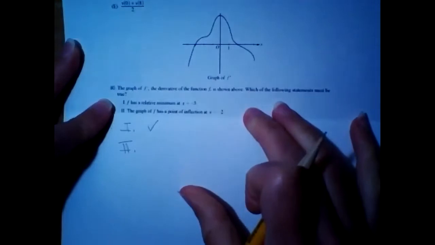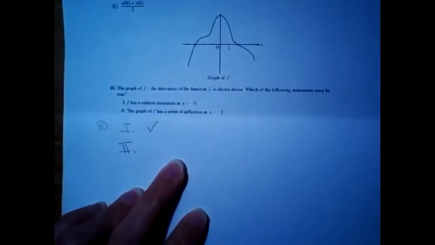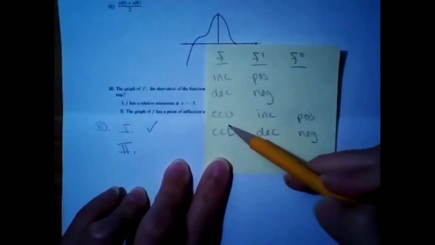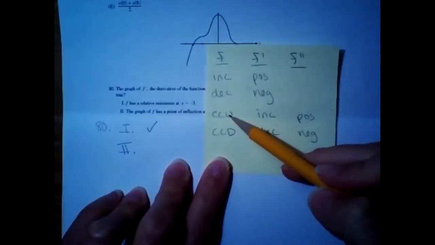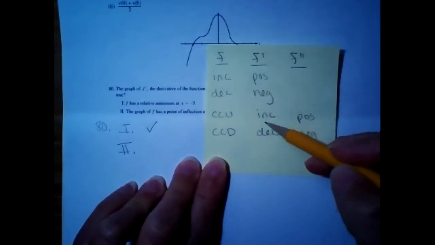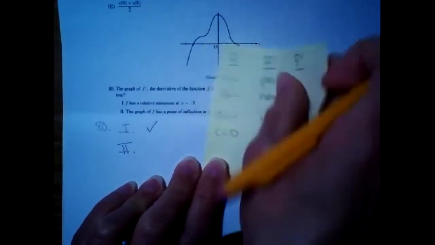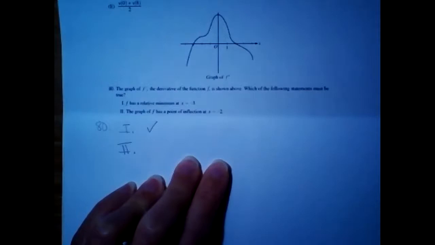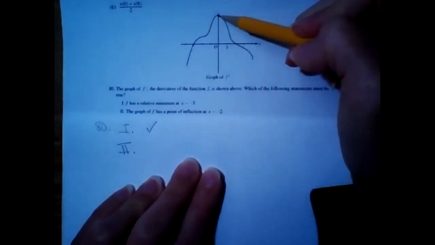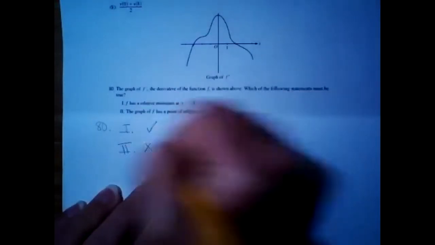All right, Roman numeral 2. The graph of f has a point of inflection at -2. All right, a point of inflection is where your graph changes from concave up to concave down or vice versa. Now we're looking at f prime, and usually that's the one they give you. That's where this graph changes from increasing to decreasing or decreasing to increasing. Right, so the only place we would have a point of inflection is right here at 0, not -2. So that one is a no.